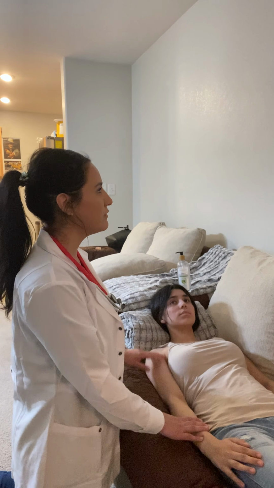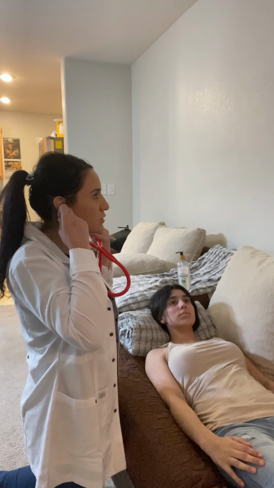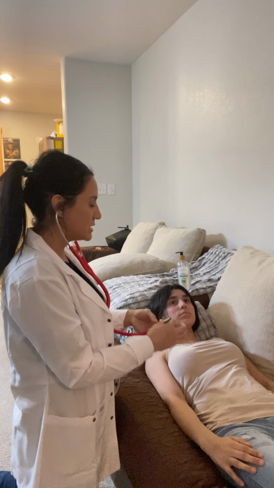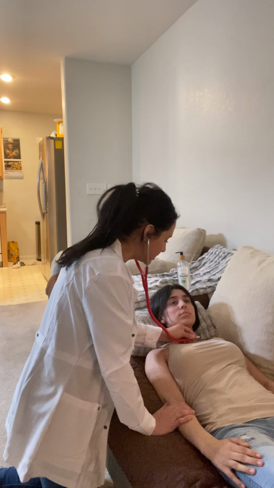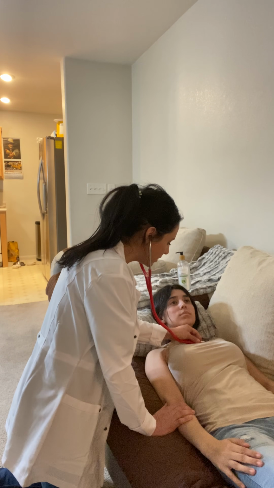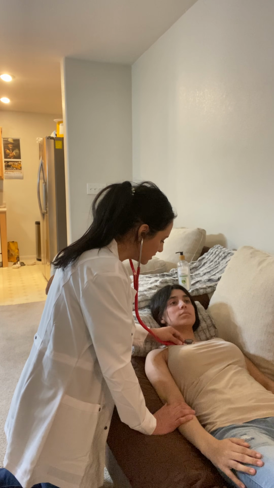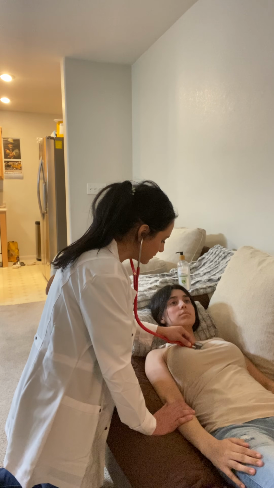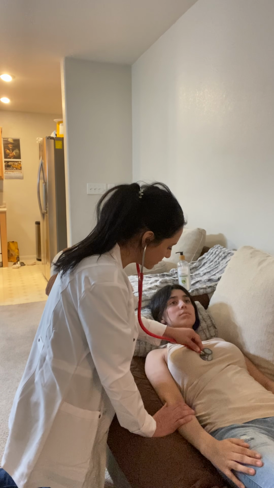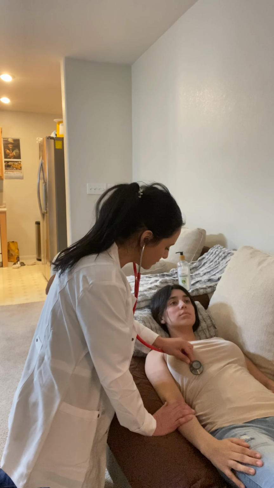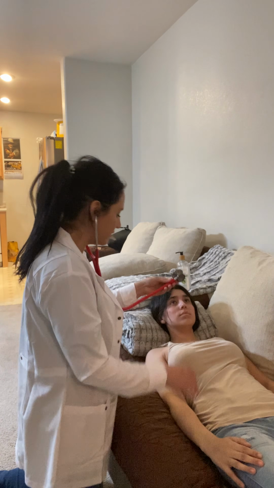Now I'm going to auscultate the 5 precordial points. I'm going to be using the diaphragm and the bell of my stethoscope. First, we're going to do it with the patient supine. We're going to use the diaphragm. We're going to auscultate, looking for S1, S2, or any other sounds. Now I'm going to be using the bell of the stethoscope.